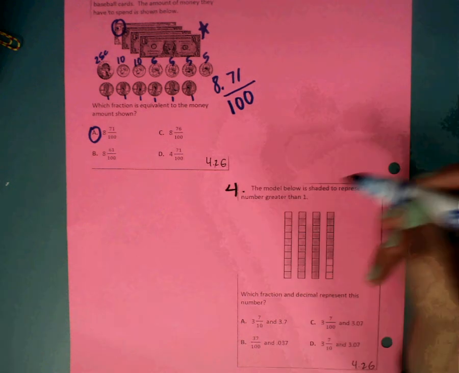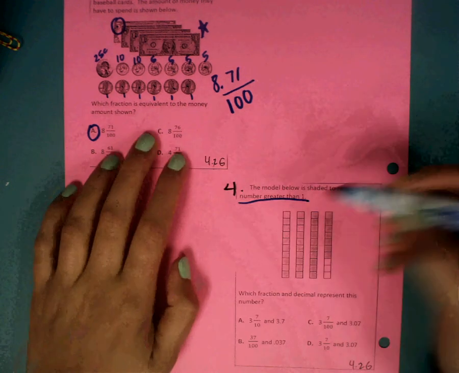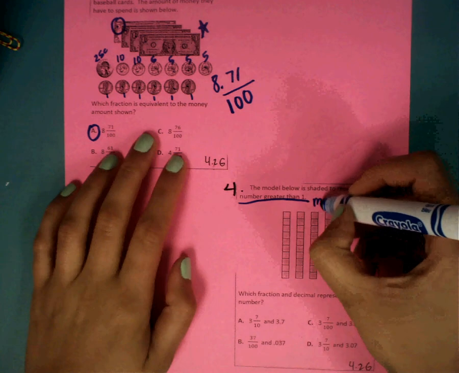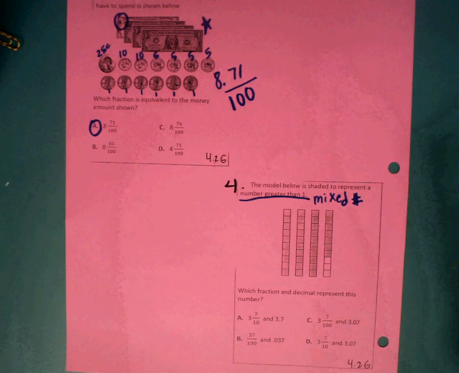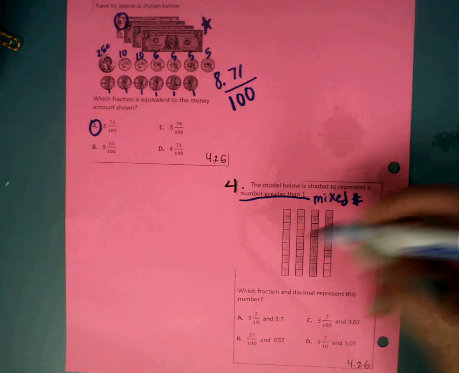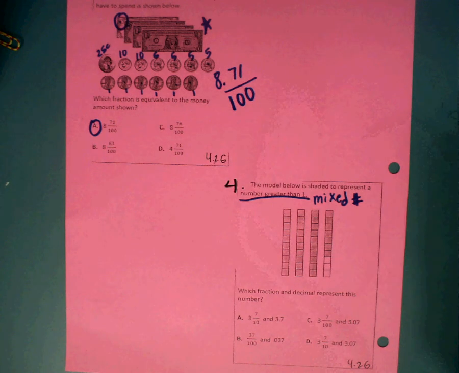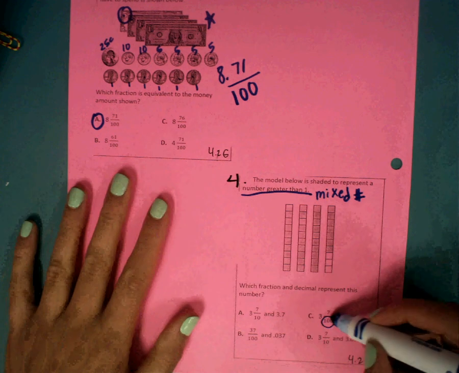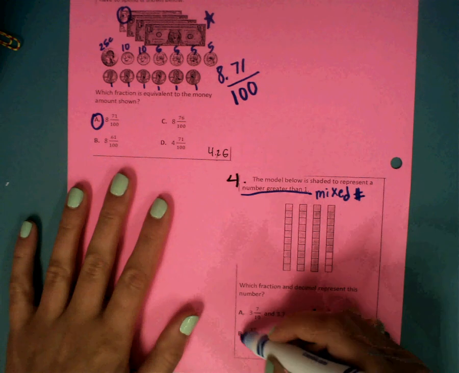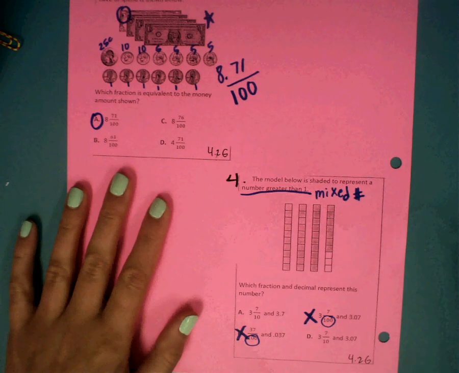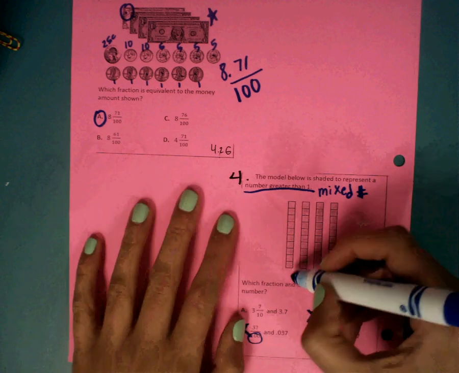Let's look at number 4. The model below is shaded to represent a number greater than 1. If it's a number greater than 1, it should be a what? Mixed number. Okay? So, what are these wholes divided up into? Tenths. So should I have anything with 100 on the bottom? It's the first thing I can eliminate.